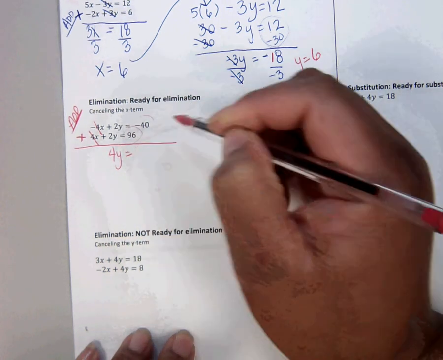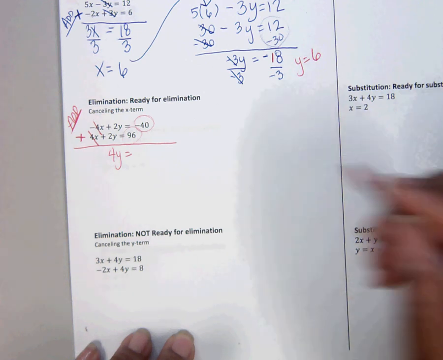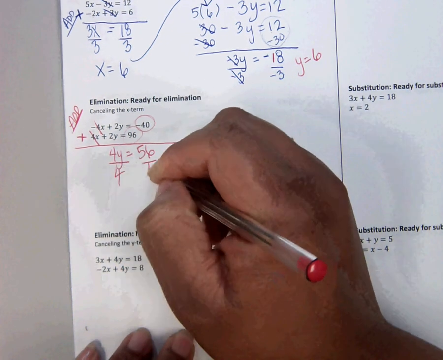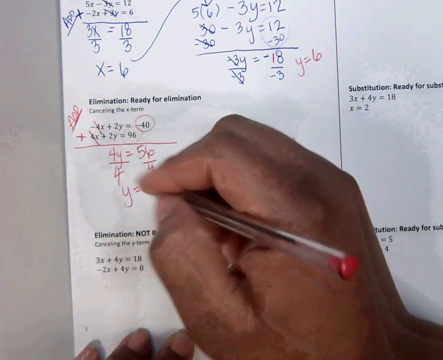Now I add these two. And a negative 40 plus 96 is a positive 56. And 56 divided by 4 is 14.